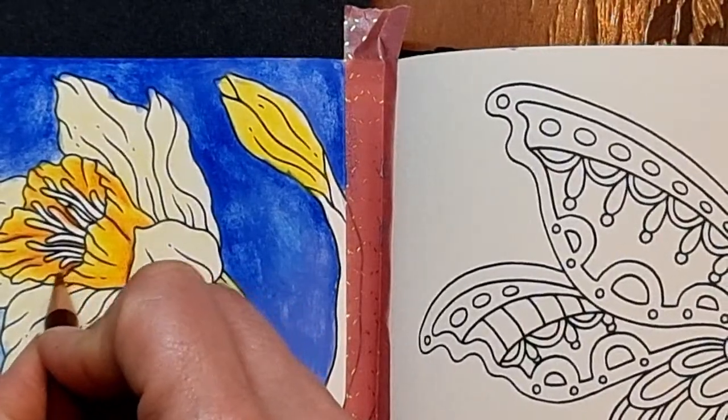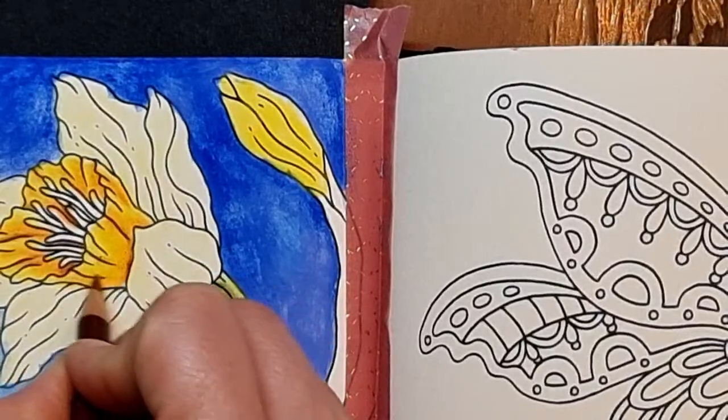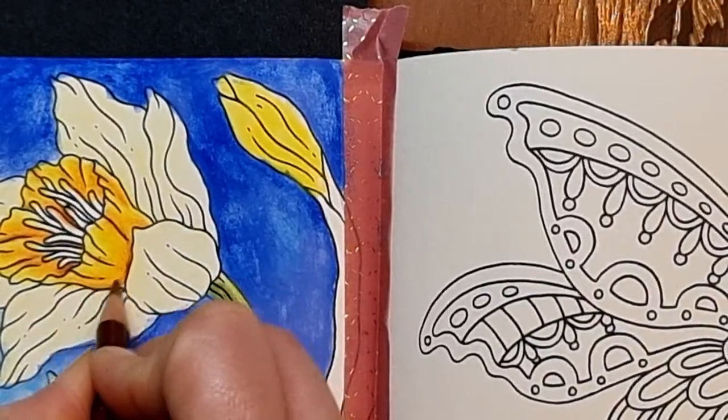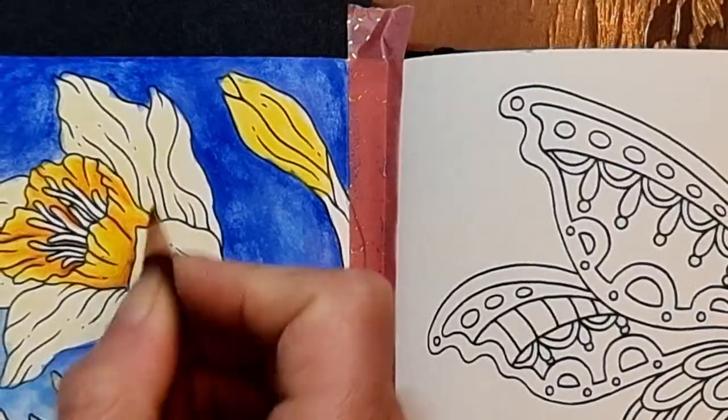Sometimes I like to go over the black lines with a paint pen. I find that works quite a lot, and it does help just disguise the black lines.